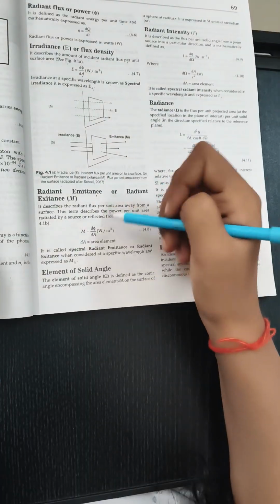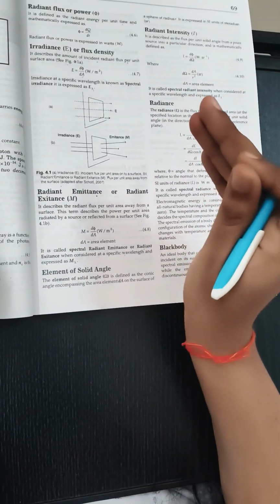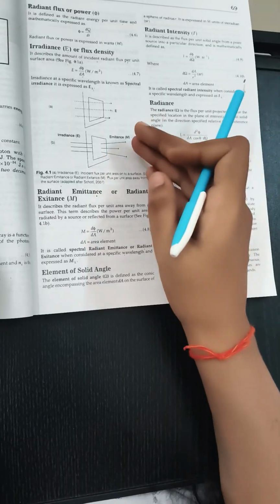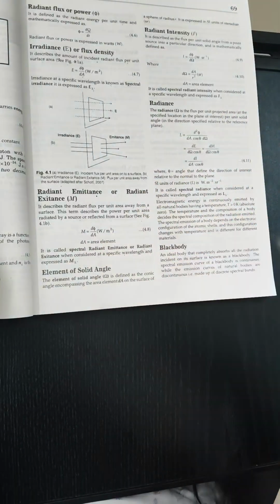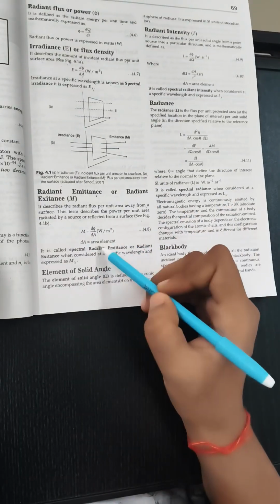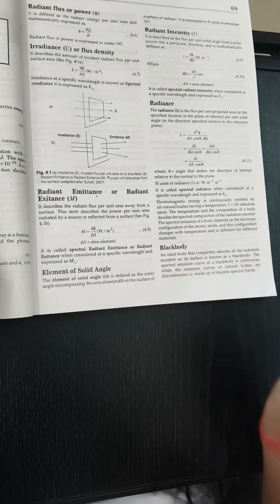So, what is the difference between radiant emittance and irradiance? In irradiance, Earth absorbs energy. Okay, and in emittance, Earth emits energy per unit area. That's why there is no difference in formula.